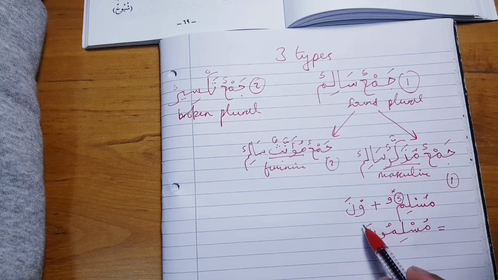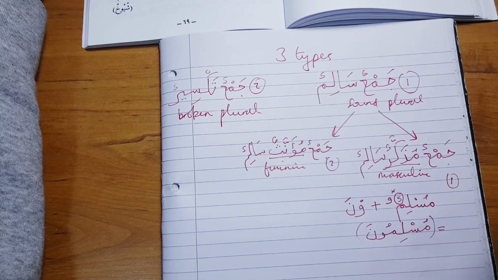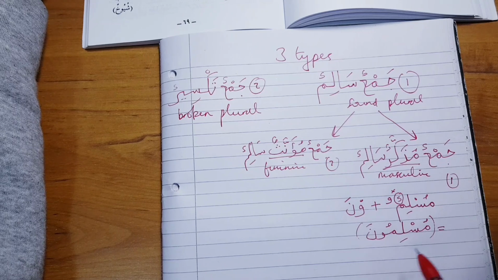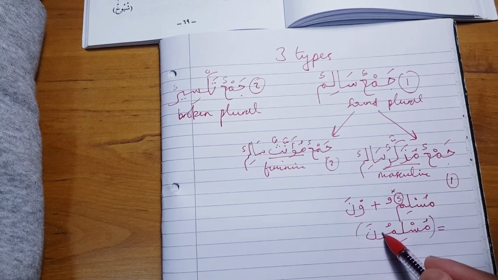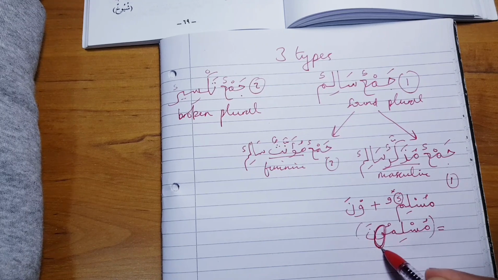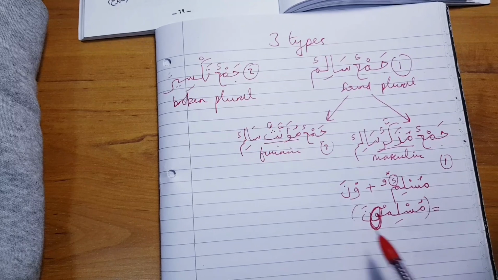Okay, this word now is mu'rab. It's a word that changes. When this word is marfu', there's a waw. This waw is what represents that it is marfu'. This waw, this letter, is what shows that it's marfu'.